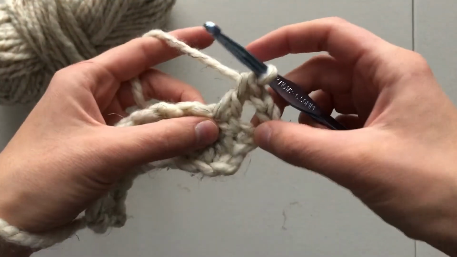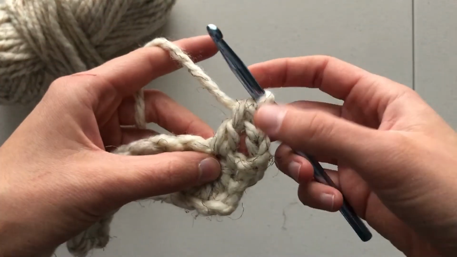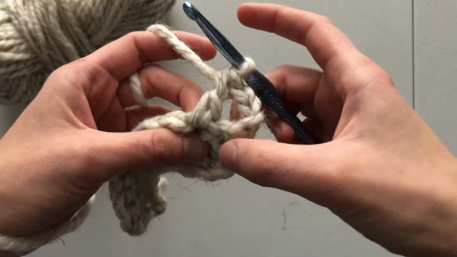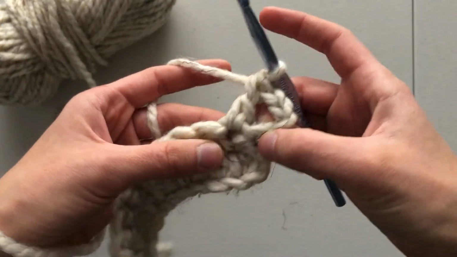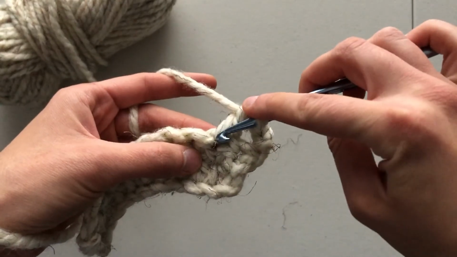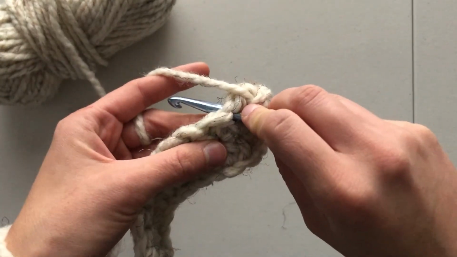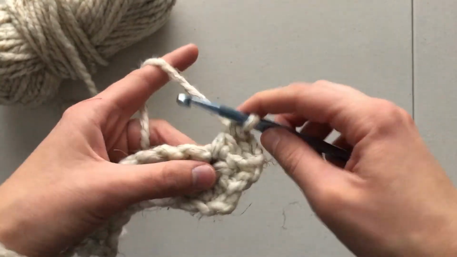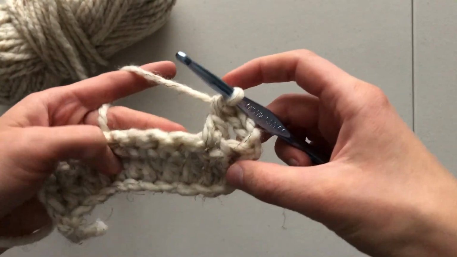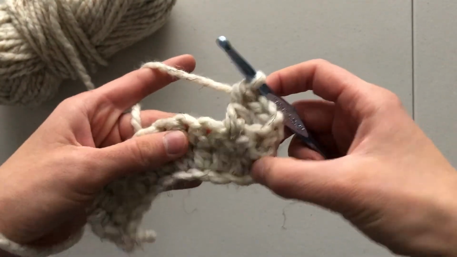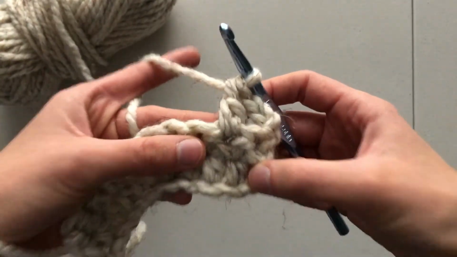So if you're following this way and the turning chain counts as a stitch, make sure you skip that first stitch and then you make your double crochet or your treble crochet into the second stitch. Otherwise you increase and you'll get a big mess. Again, this was just a double crochet, but it does apply to a treble crochet as well.